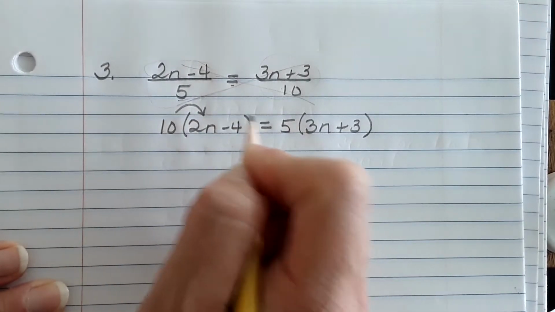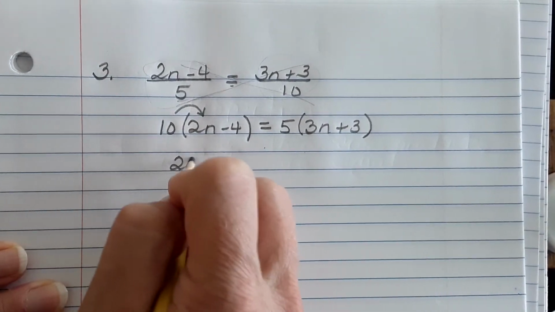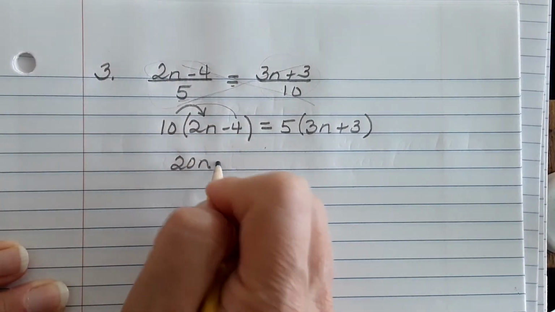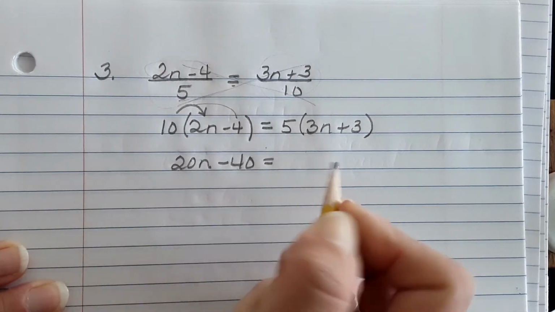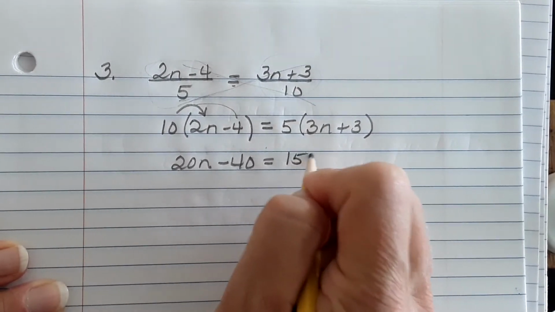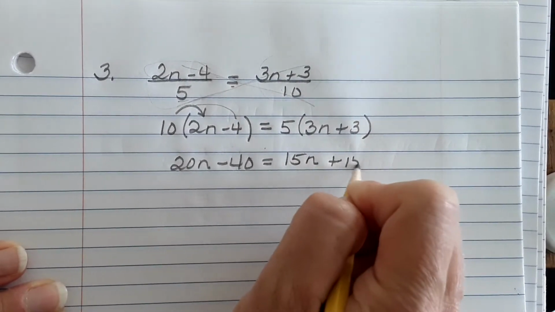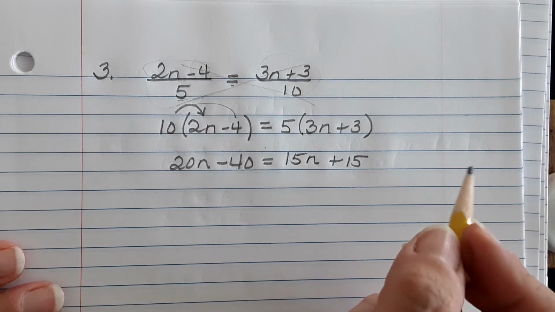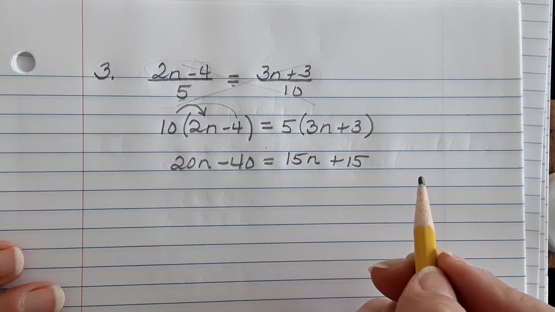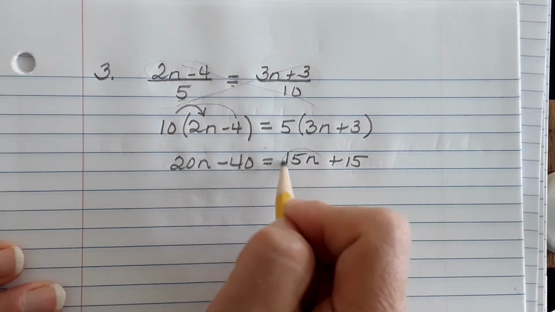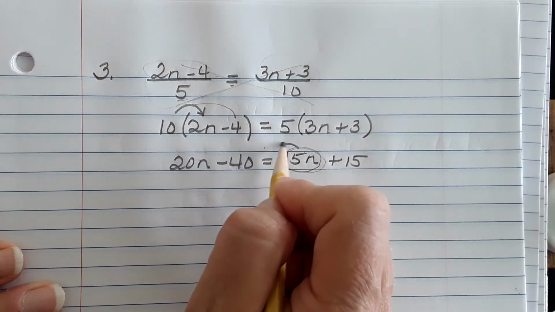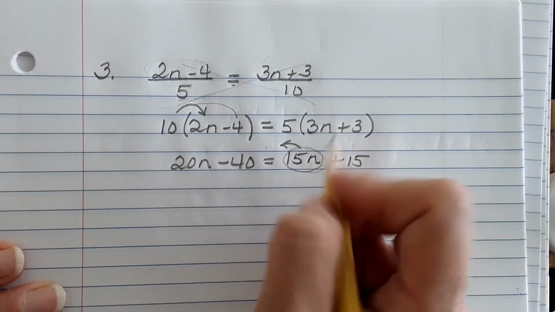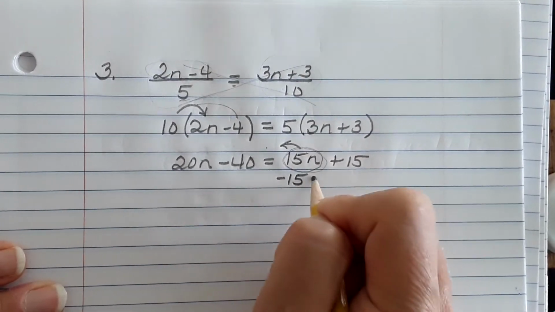So be careful here. You've got 20n, and that's going to be a minus 40. 15n plus 15. Okay, think about who you'd want to bring over. I like the smaller variable. So I'm going to bring my 15n over. He's positive, so a negative would be subtraction.